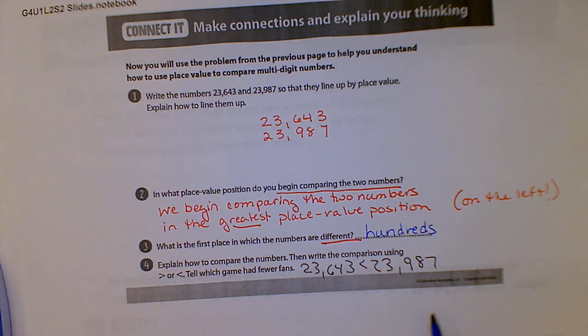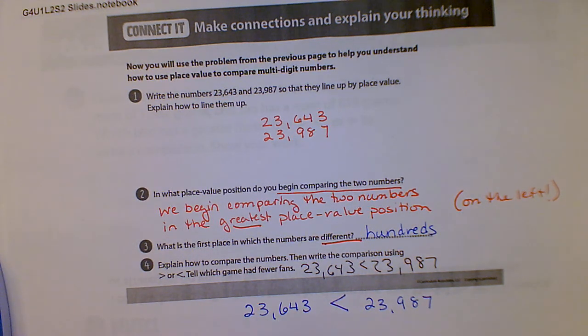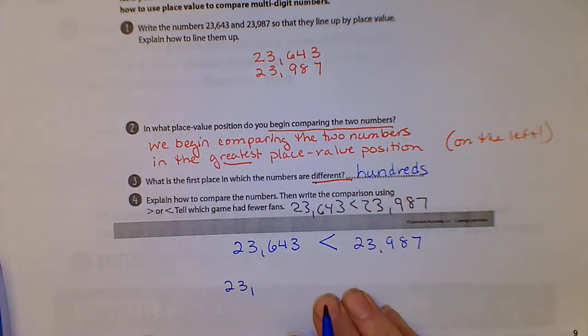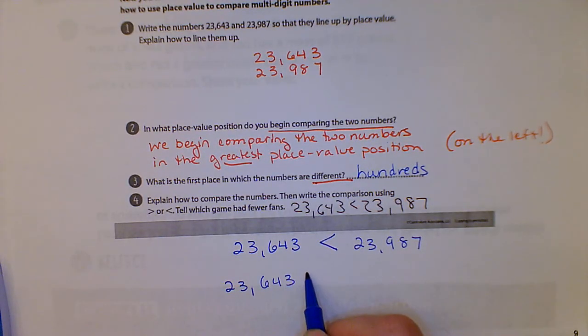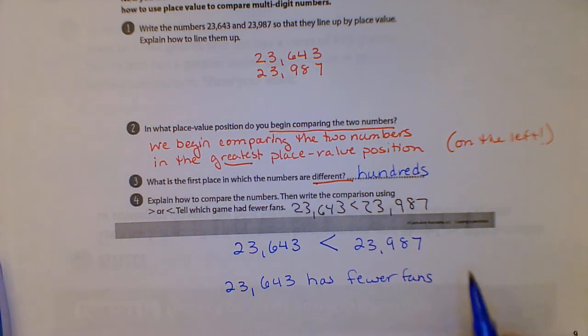So again, all I did here was write a number sentence. I'm going to rewrite it a little more neatly. So I'm going to write a number sentence. I'm going to take that smaller number, 23,643. I'm going to take that larger number, 23,987, and I'm going to make the alligator eat the larger number. Boom, boom. Okay, and then it says which game had fewer fans? Last week's game, right? The game from last week. So we could say this, 23,000, oop, I'm going off the page, 643 has fewer fans. Or again, last week's game had fewer fans. All right, let's keep going.